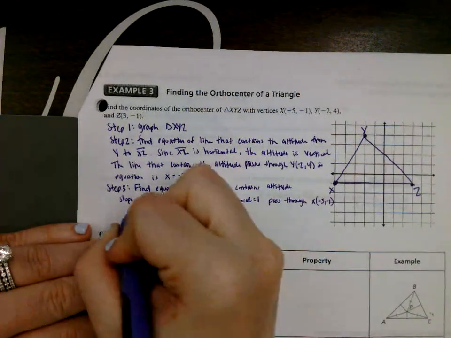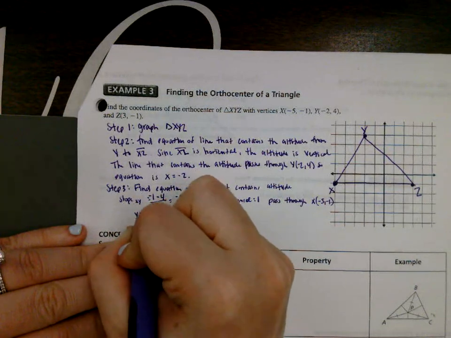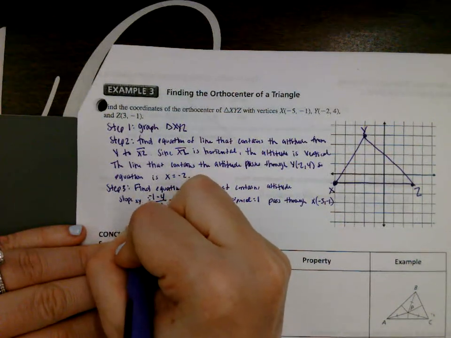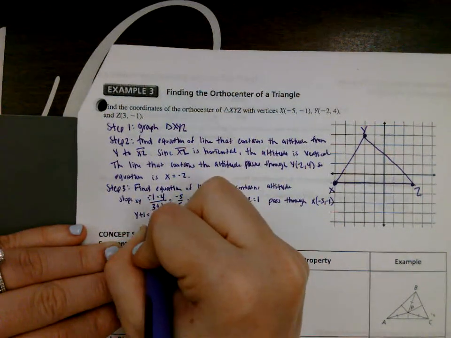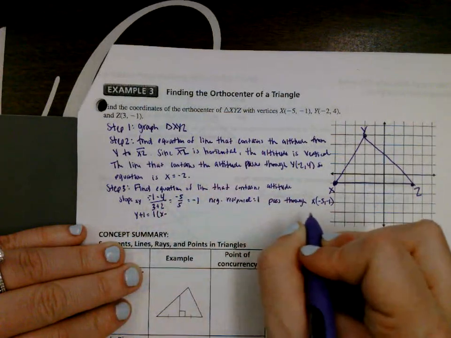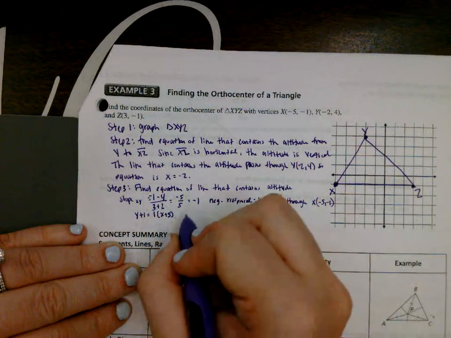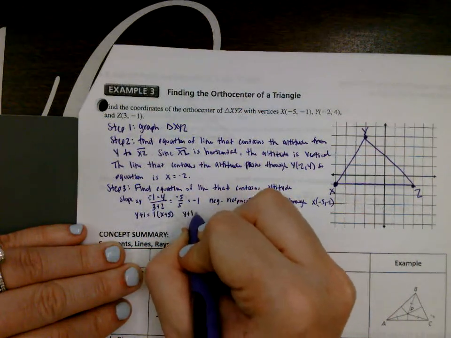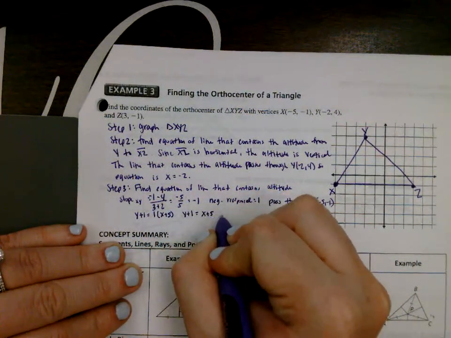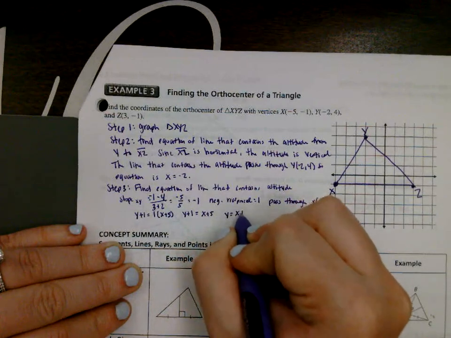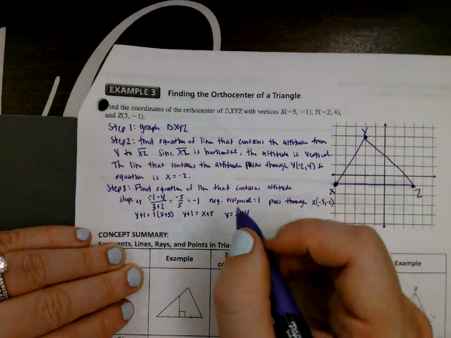Okay, so we would do y minus -1, which becomes +1, equals my slope, positive 1, times x minus my x value, negative 5, so that becomes positive 5. So I get y plus 1 equals x plus 5, and y is equal to x plus 4.